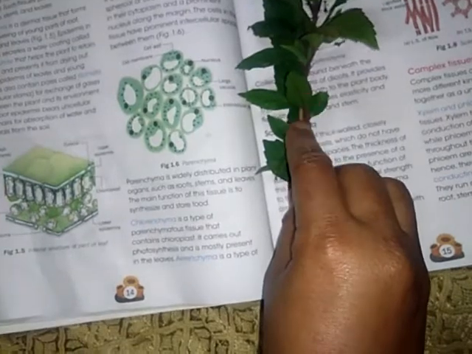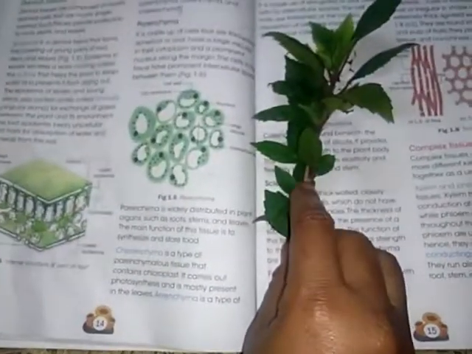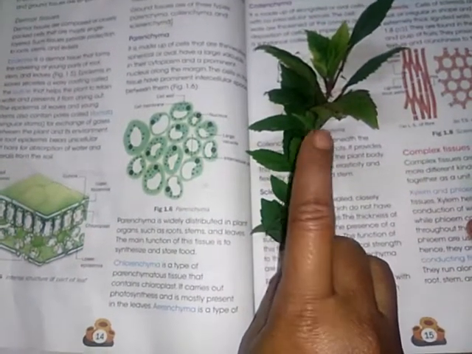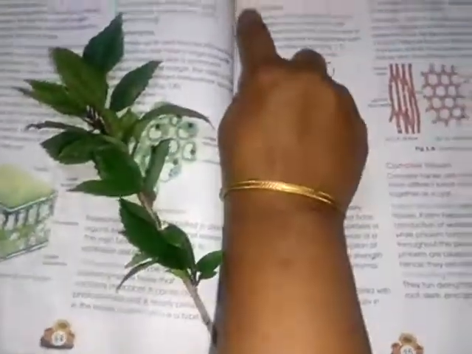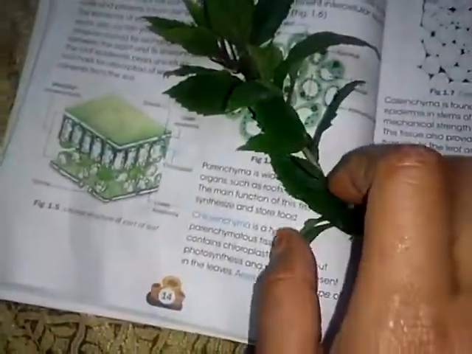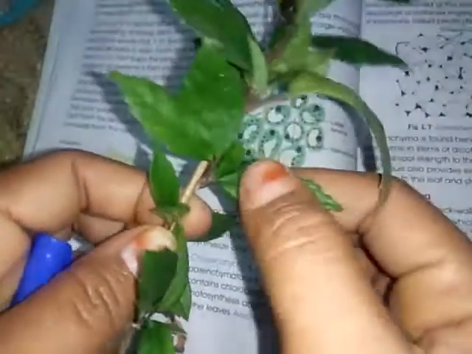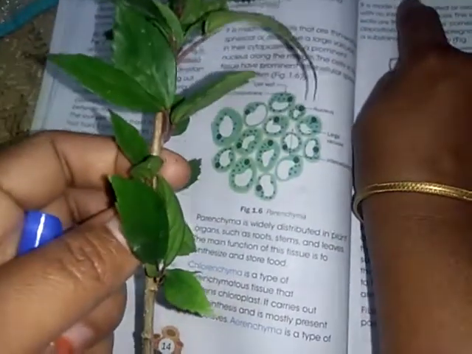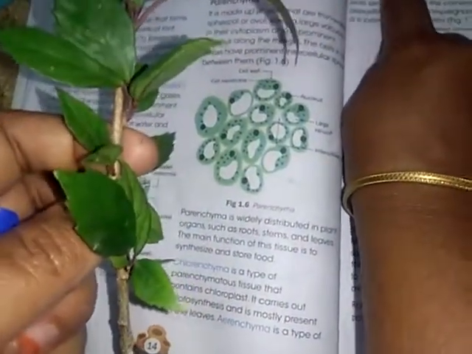Because of the presence of collenchyma tissue. What type of tissue is present here? Collenchyma tissue. Where is it present? In leaves, all over the plant body. Why are the leaves and stems easily bent? Because of the presence of collenchyma tissue.